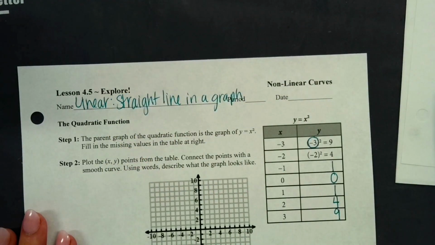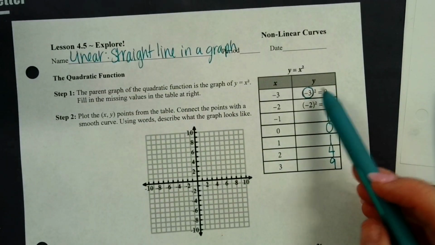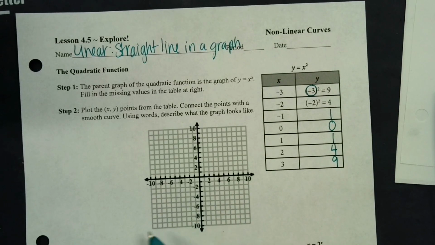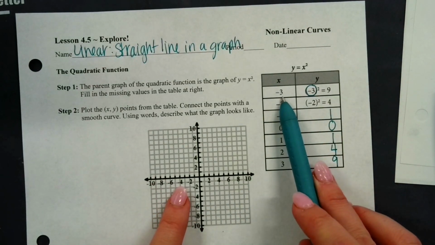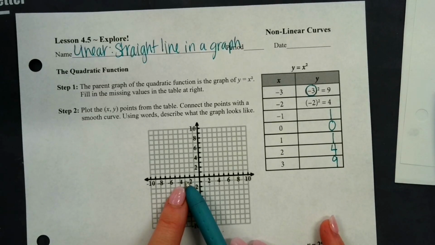Okay, what they're then asking us to do is to take this table and graph it. So we're going to go over here. It says -3, so I'm going to go over to -3.